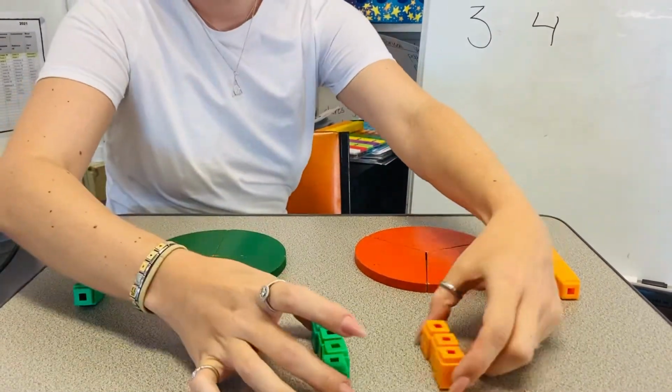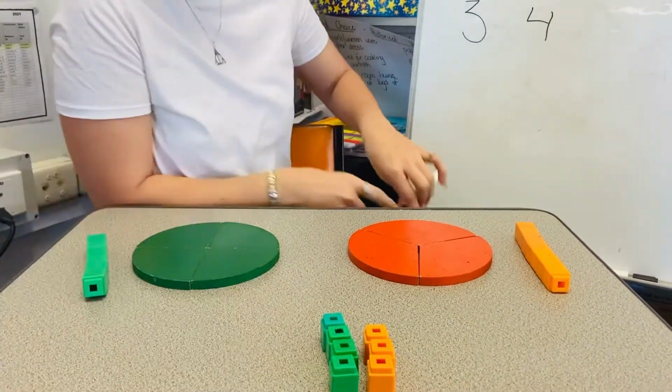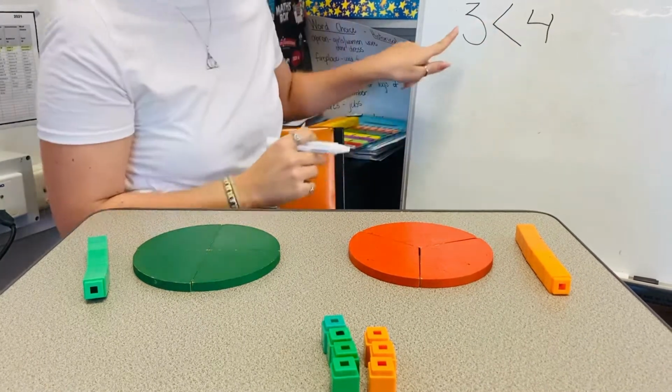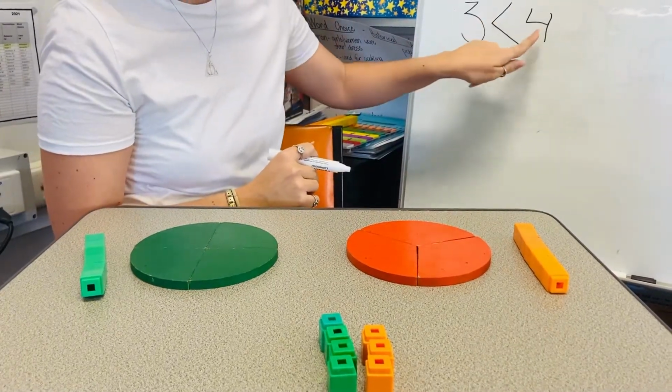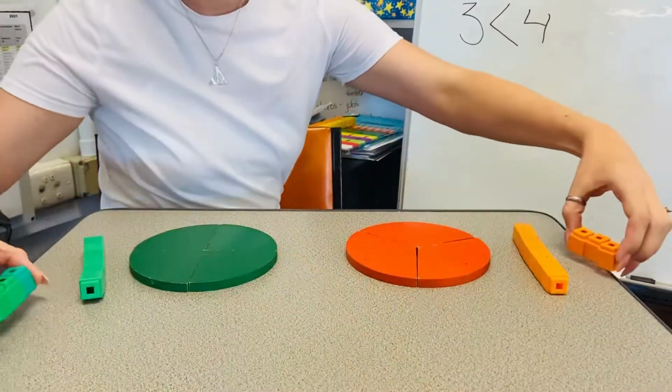Now, as we know, and as we can see here, 3 is less than 4. And another way of writing that mathematically is with this symbol. So 3 is less than 4. Now, how does that look when it comes to fractions?